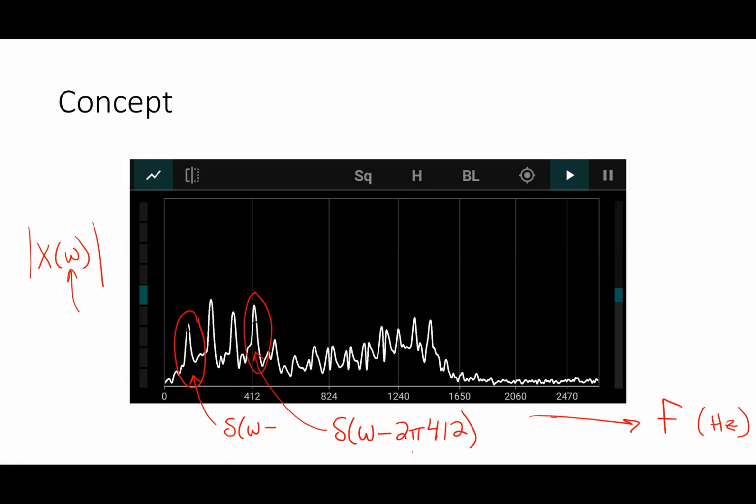Well, how is that kind of an impulse and not really an impulse? What's the difference between this guy and an impulse? An impulse is infinitesimally thin, right? This guy's a little chubby, right? Whereas a real impulse is paper thin. So this guy's not.